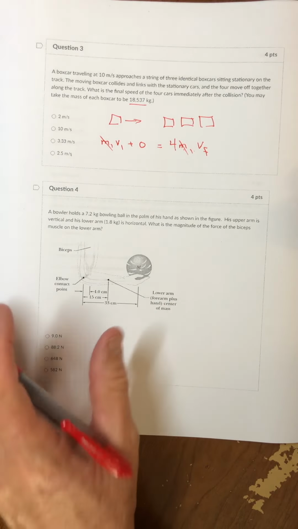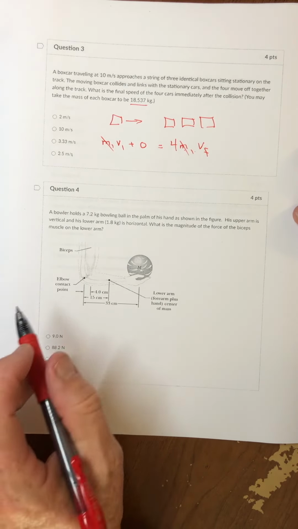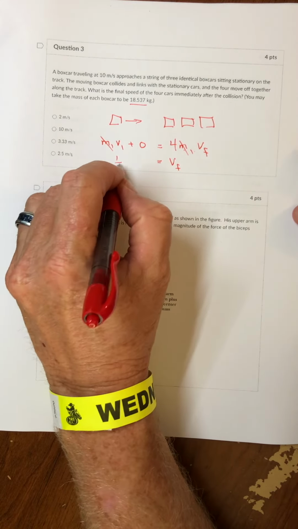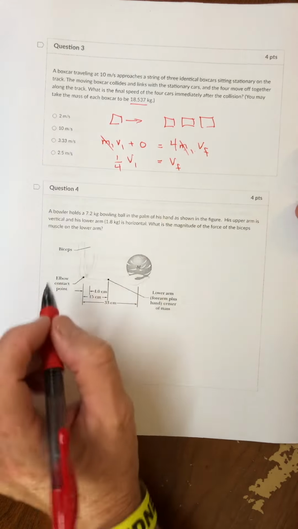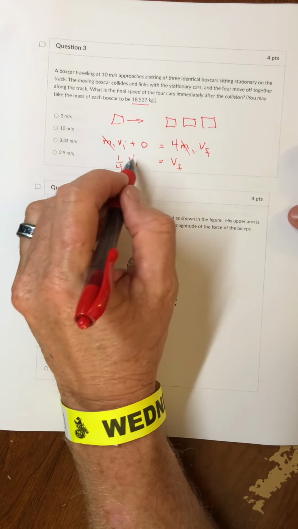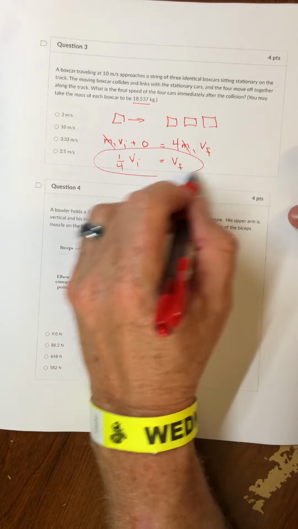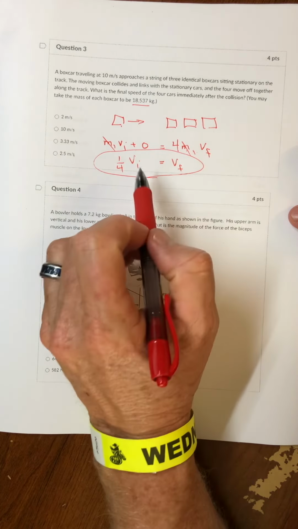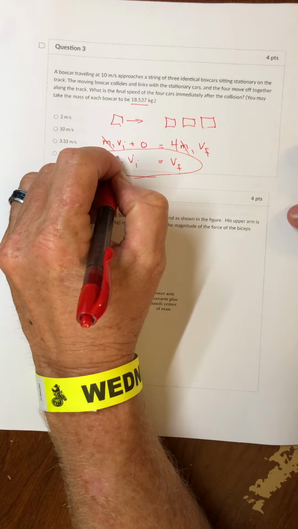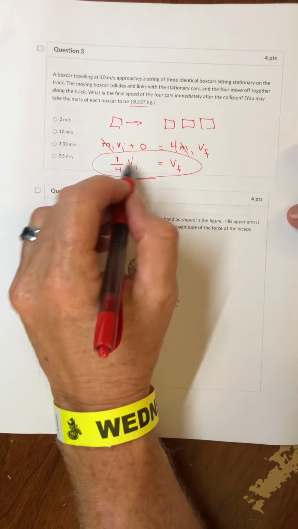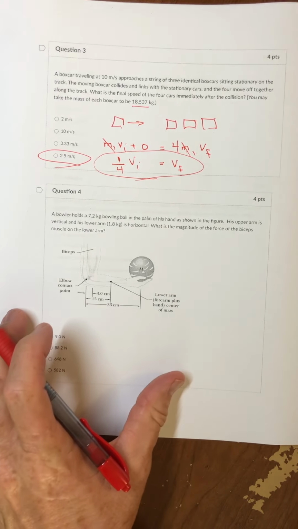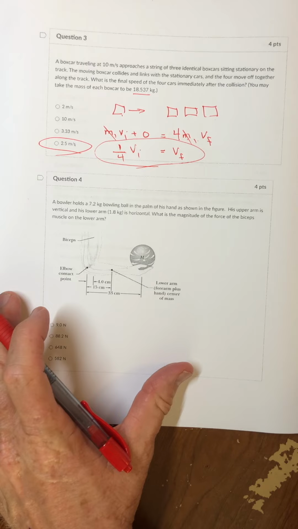So we really don't need the 18,000. All we really need is to realize that the final speed is 1/4 of the initial speed, because basically we've taken this moving object and made it 4 times more massive. Therefore, the speed has to go down by a factor of 4 in order to have the same momentum. So 10 divided by 4 is 2.5. And so it looks like D would be the right answer there.